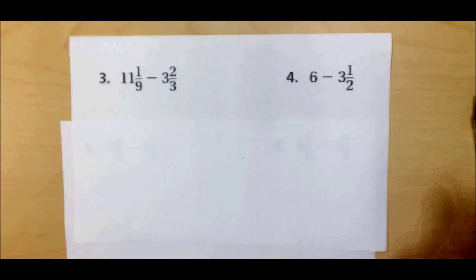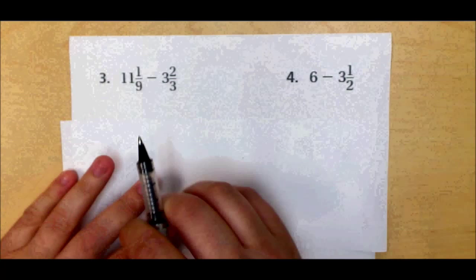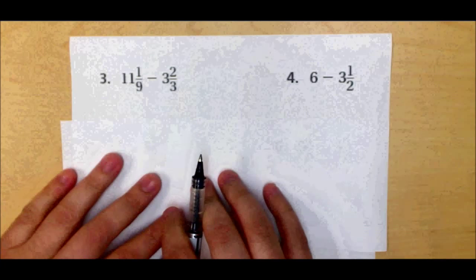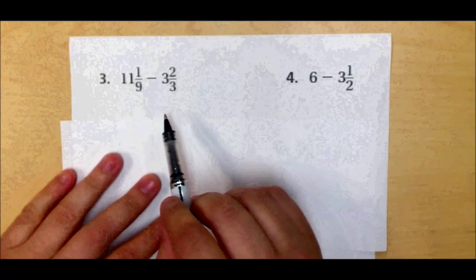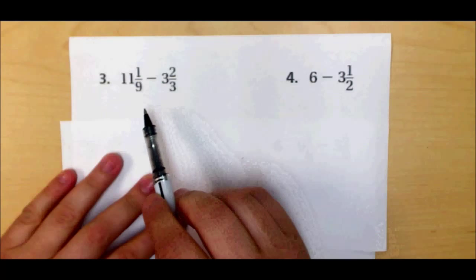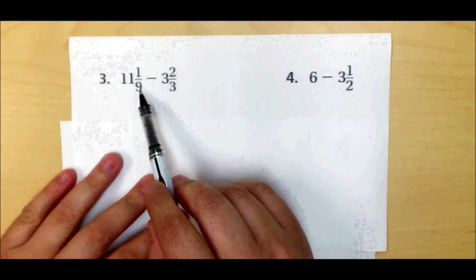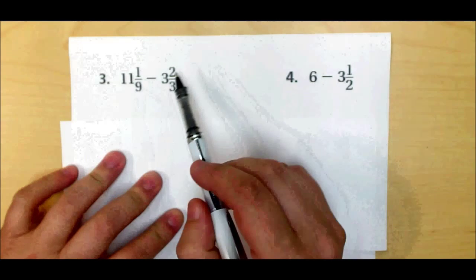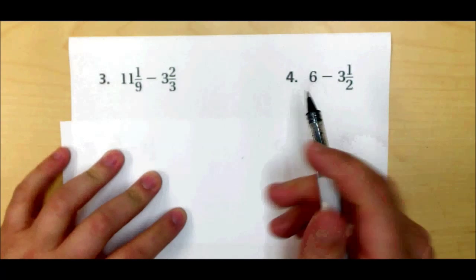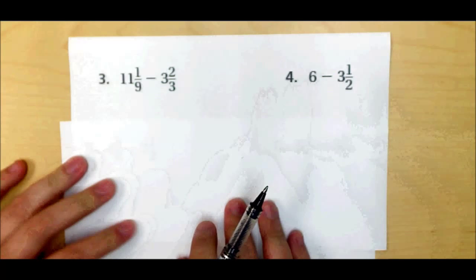So I'm going to talk about lesson 5-7. 5-7 deals with a situation where you're subtracting mixed numbers, and the fraction of the bigger number is less than the fraction of the smaller number. And so I'm going to talk about what to do in that situation.